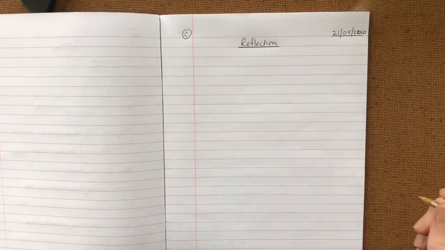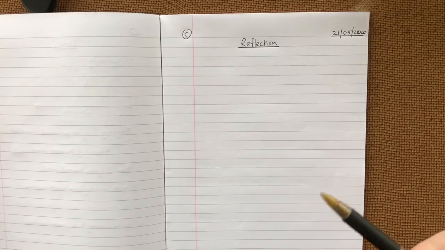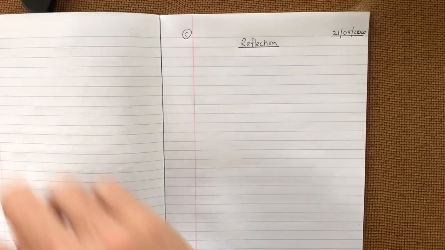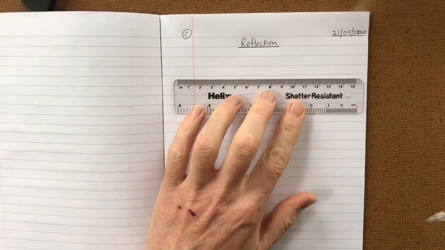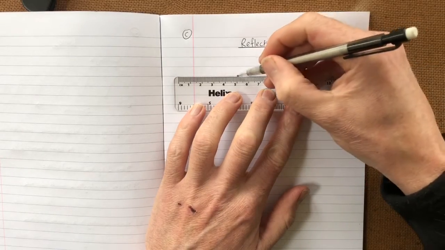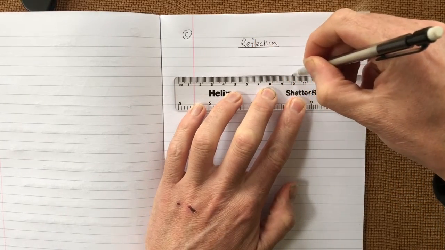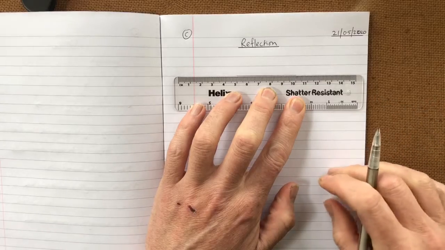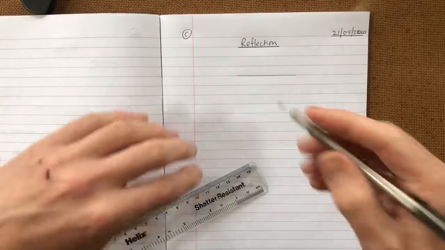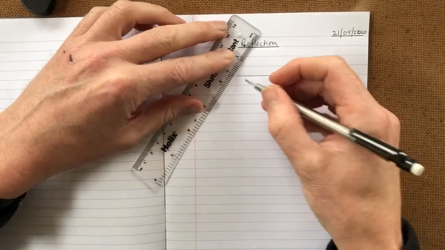Right, so we're going to look at sending a light wave into a mirror, okay? And we draw these in a certain way. So I'm going to come down a couple of lines, and I'm going to draw a mirror. So the symbol for a mirror, and this is called a plane mirror, P-L-A-N-E. It's a geometric word. It means it's completely flat.